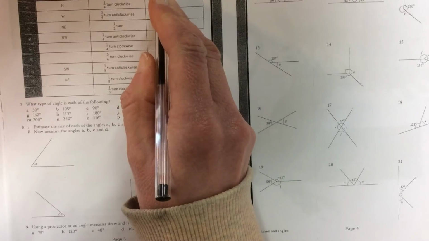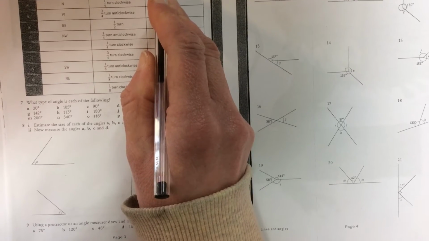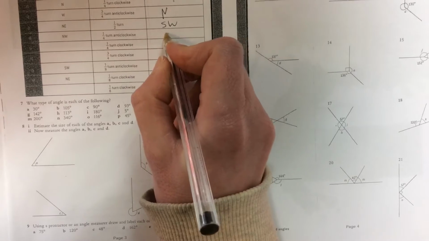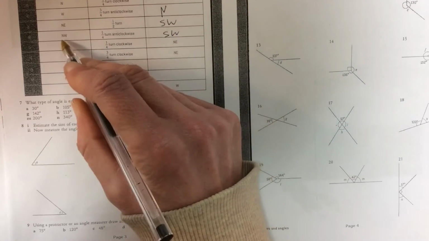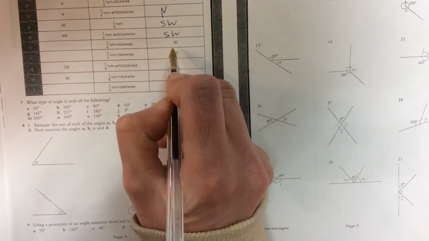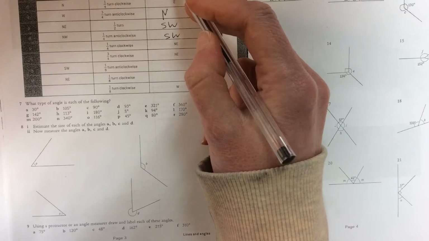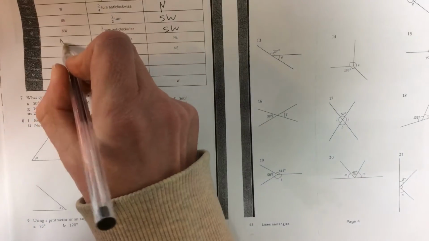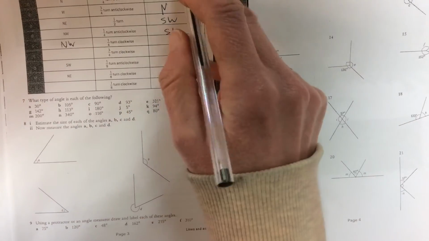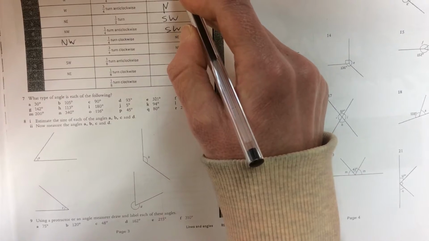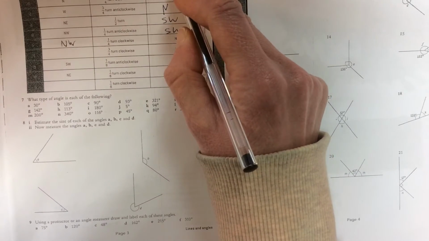Starting northwest and doing a quarter turn anti-clockwise, southwest as well. So northwest, yep. This is going reverse. Start at northeast. Instead of doing a quarter turn clockwise, do a quarter turn anti-clockwise, northwest. Start northeast. And instead of going 3/4 clockwise, go 3/4 anti-clockwise. Brings you to southeast.